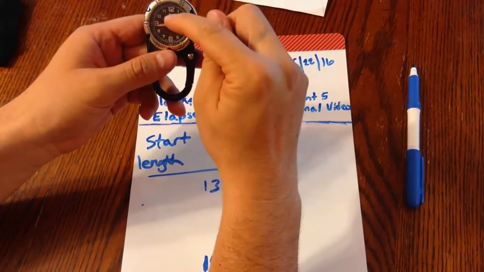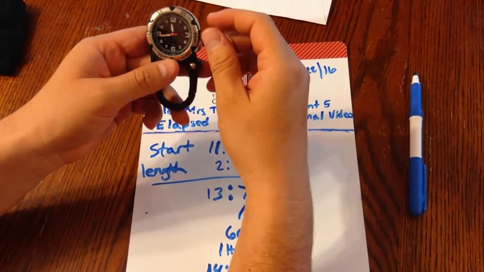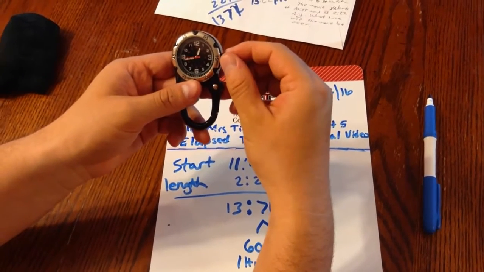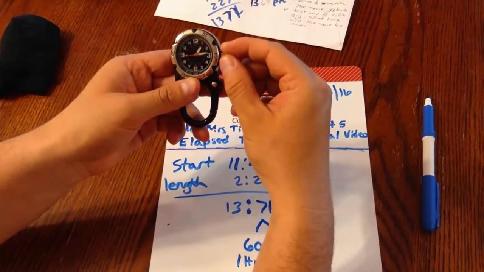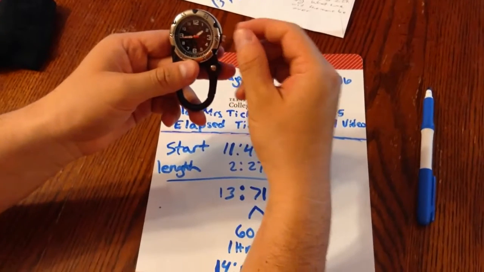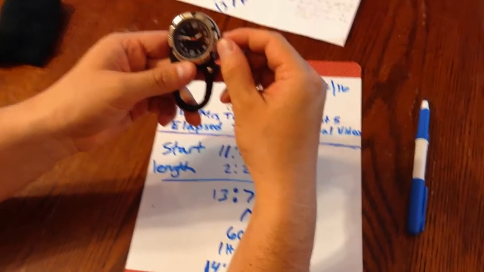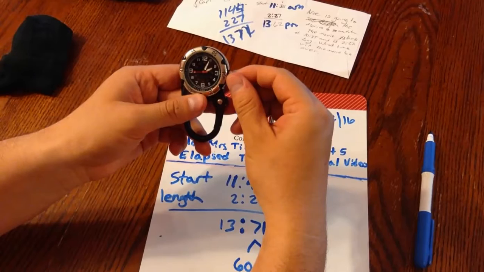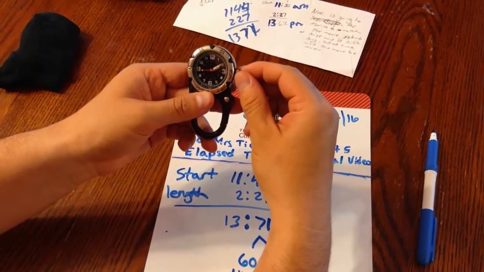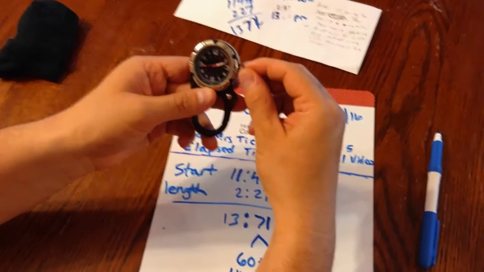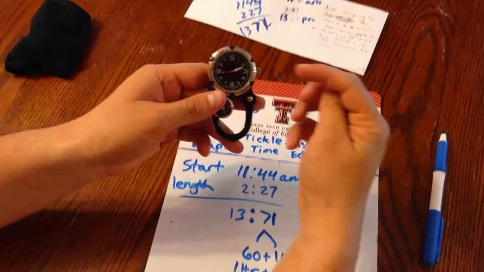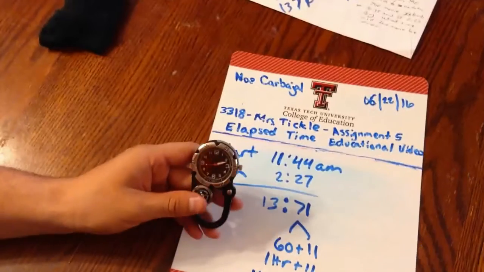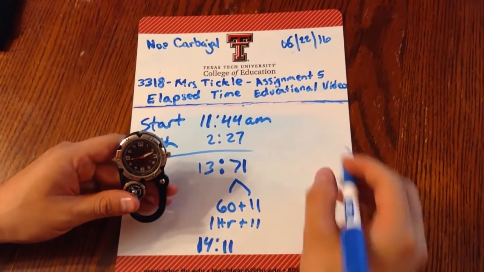So our starting time was 11:44, and if we see the elapsed time, so 1 hour has elapsed, 2 hours, and now we're going to go for 27 minutes. That's 10, 20, 25, 26, 27. So now we can see that the time is actually 2 hours and 11 minutes, which is the same thing that we have here.